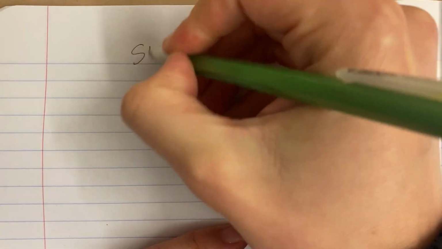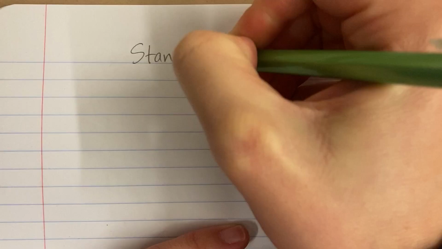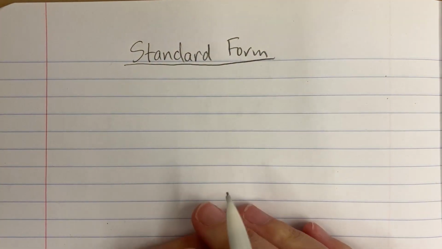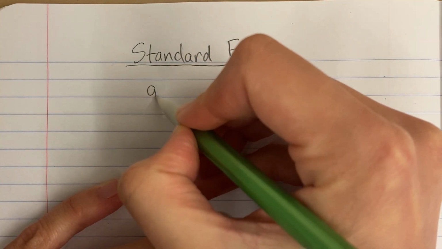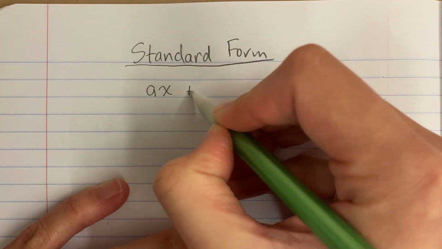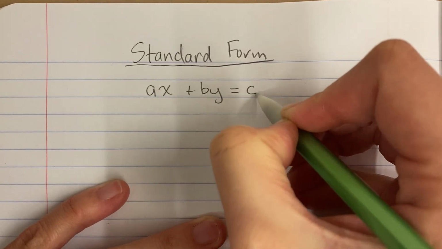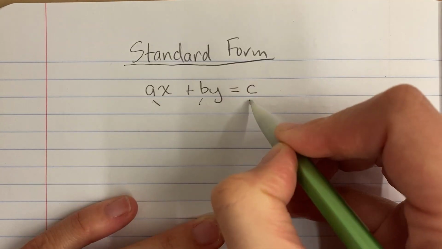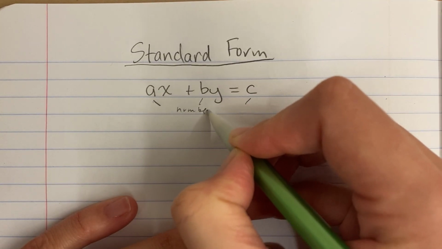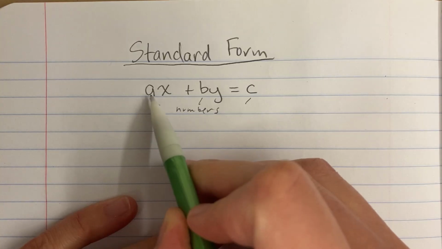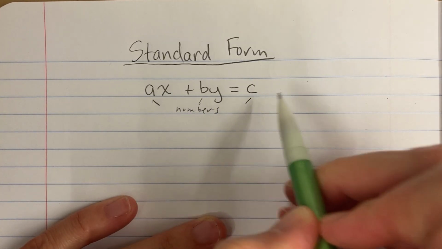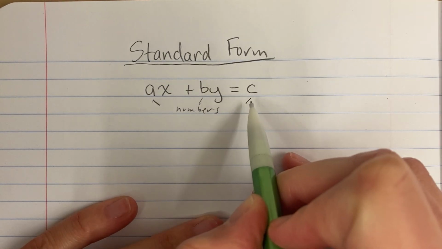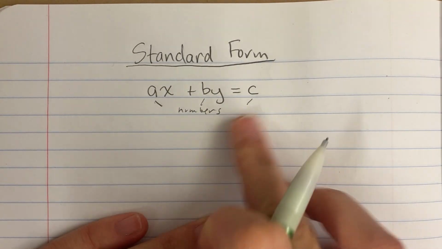All right, we're gonna start learning about a different kind of equation called standard form. Standard form looks like this: a number times x plus a number times y equals a number. So A, B, and C would normally be numbers, and we'd have an equation that looks like 3x plus 5y equals 15, or negative 2x plus 3y equals negative 10, something like that. So that's what standard form is.